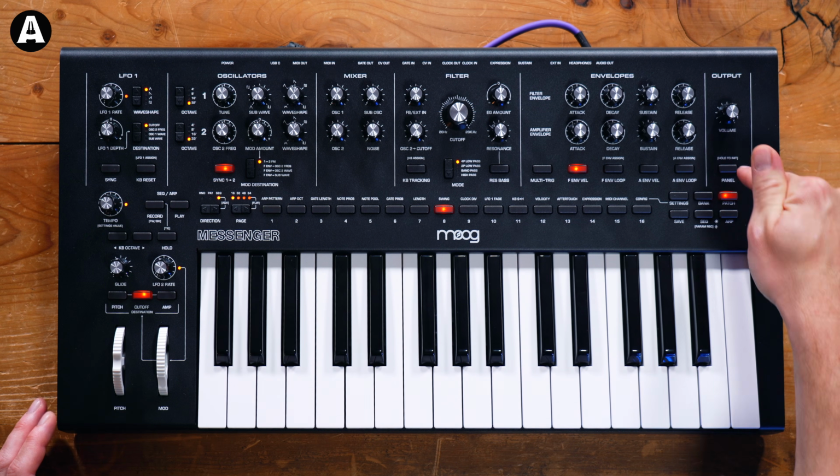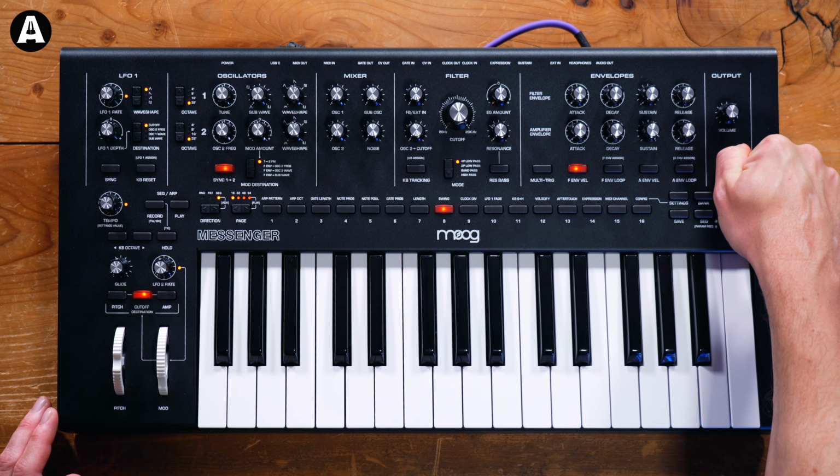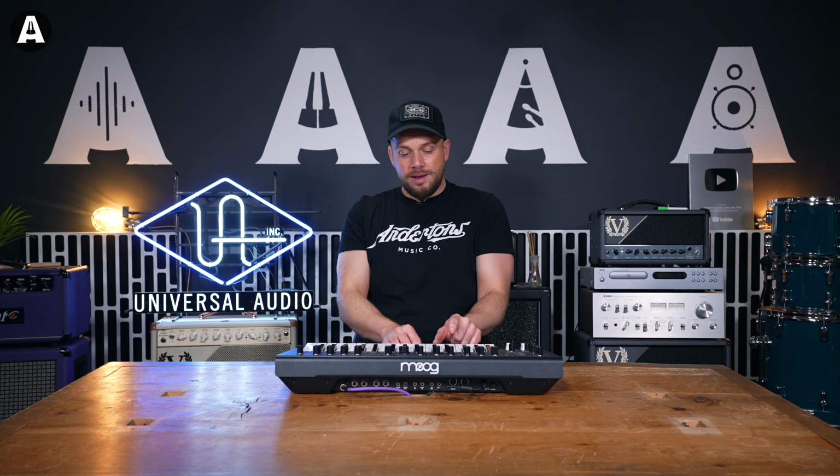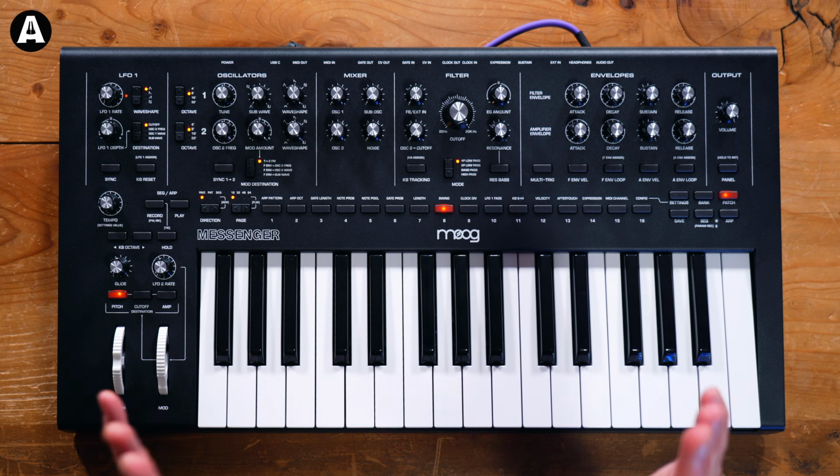Let's dive into an init preset. I saw this earlier, hold to init. So we should have a pretty naked little wave there. Yeah, used to that sound. Monophonic, so one note at a time.